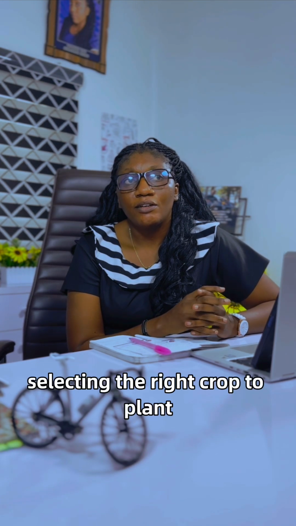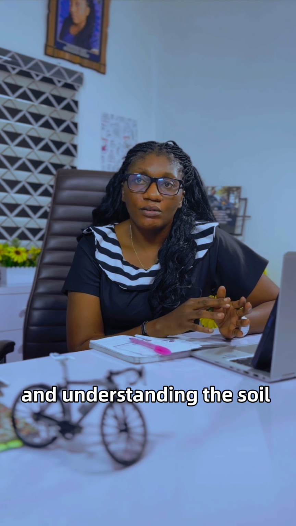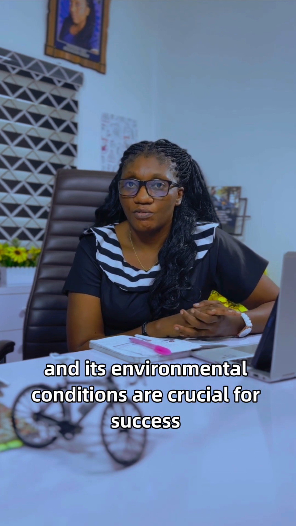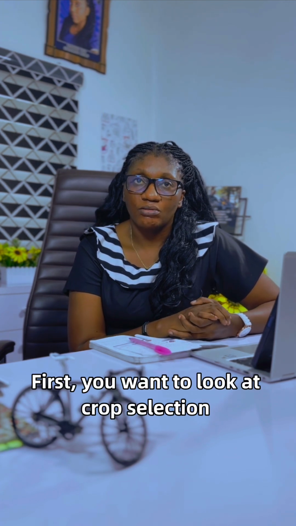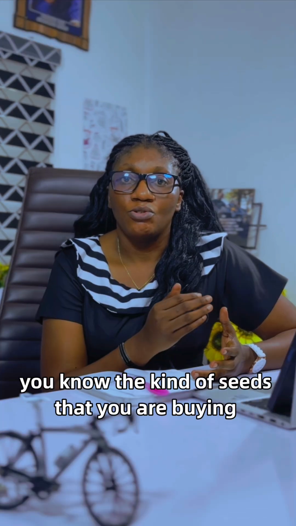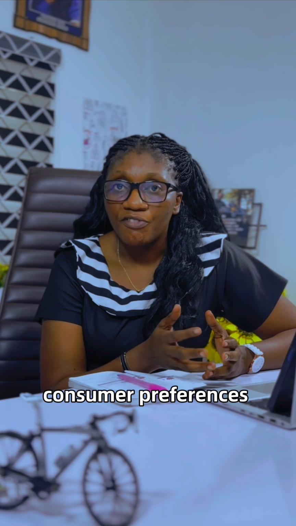As a young entrepreneur, selecting the right crop to plant and understanding the soil and its environmental conditions are crucial for success. First, you want to look at crop selection. Here, you're going to be doing market research. You know the kind of seed that you are buying, consumer preferences.